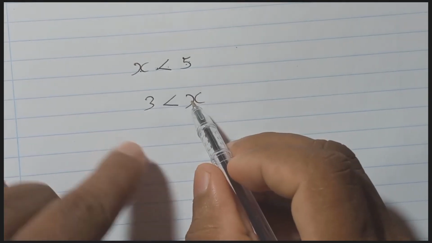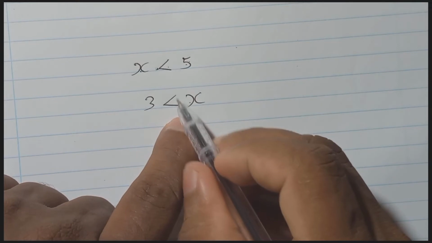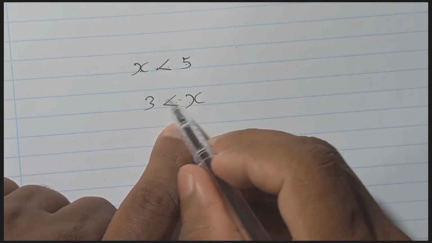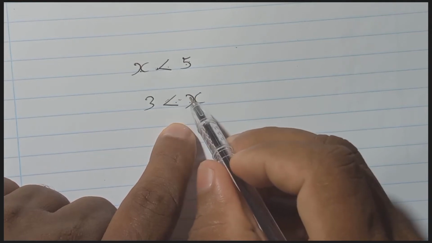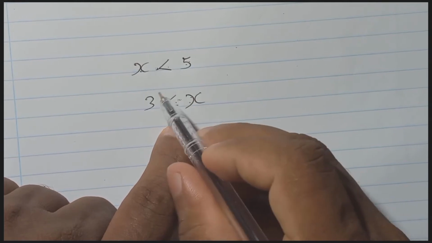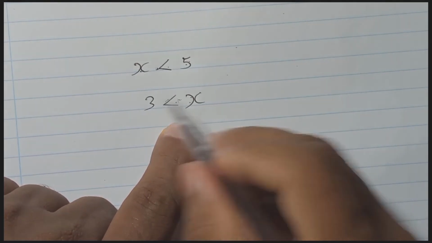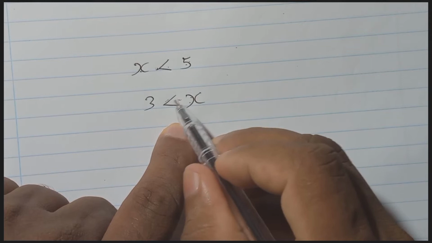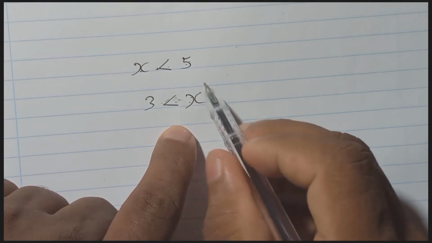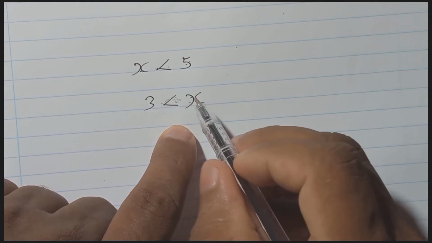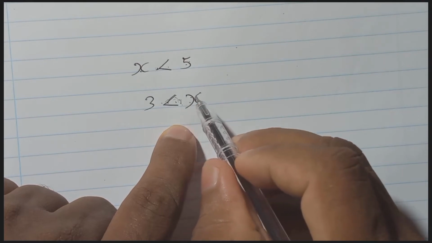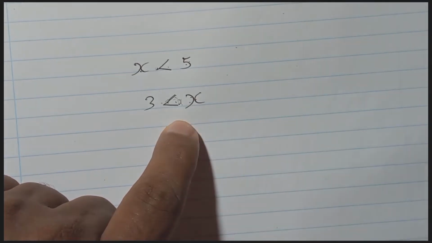Here, with x, you have to think x value must be greater, because the greater side is closest to x from this sign, so that's why we say x is greater than 3. From this sign, which side is closest to x? According to that, the x values depend. x value is greater because the greater side is closest to x. So x is greater than 3. That's the idea.